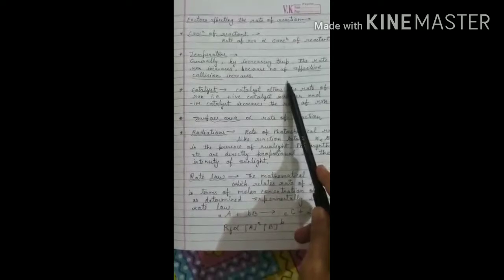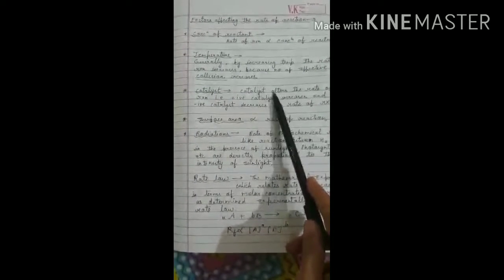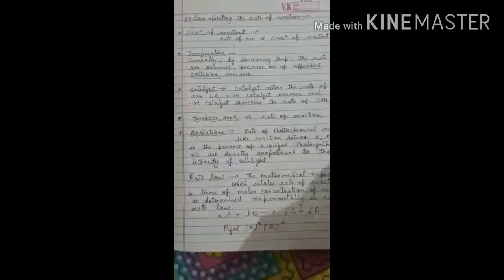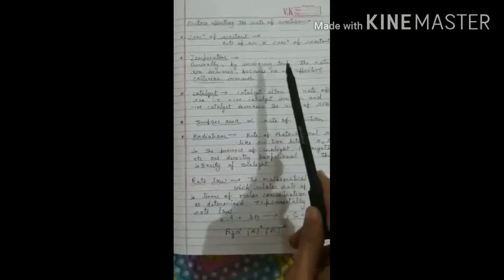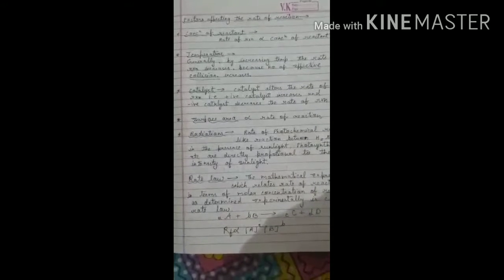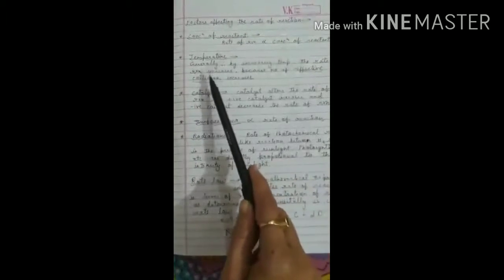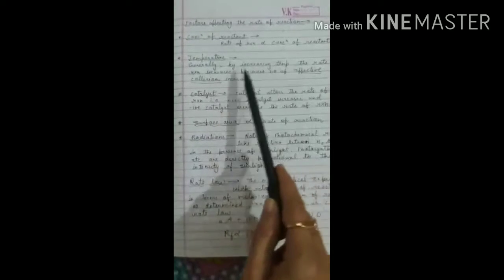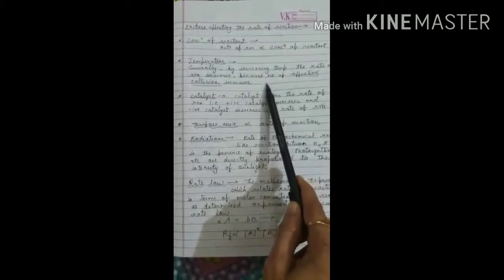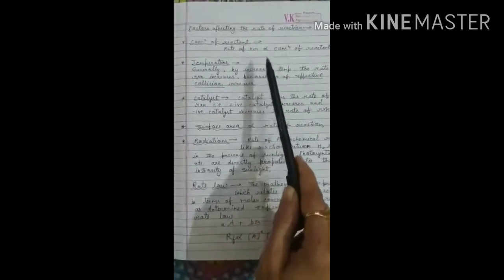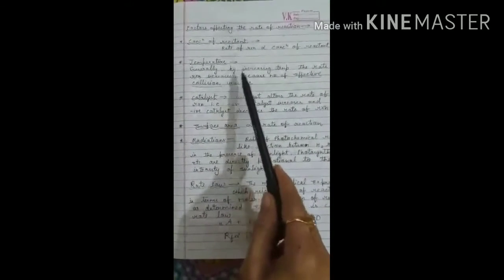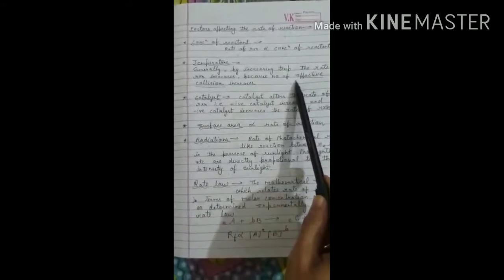Whenever collisions take place, many collisions occur, but only one collision leads to the formation of product. The collision which is responsible for the formation of product, we call an effective collision. For collision, you must know that all the reactant species must acquire kinetic energy, and kinetic energy can be acquired only by increasing temperature. So the rate of reaction is also directly proportional to the temperature.